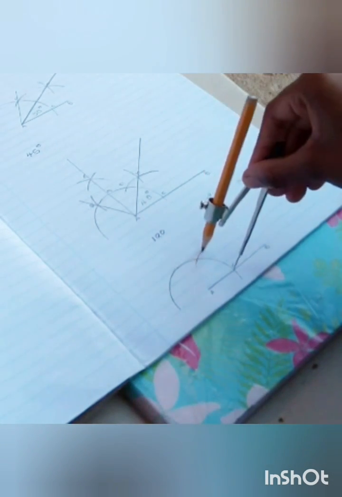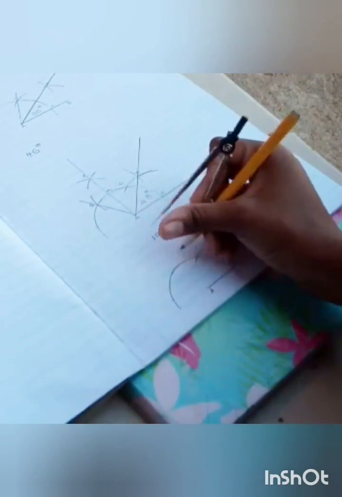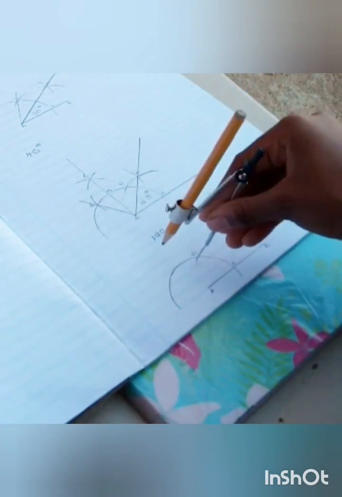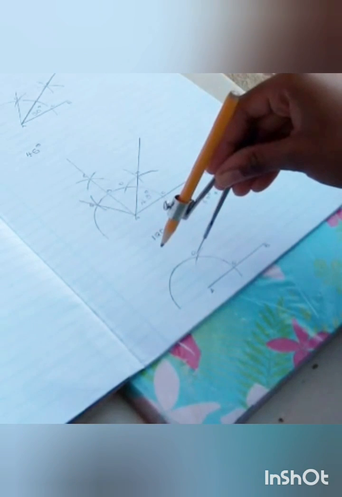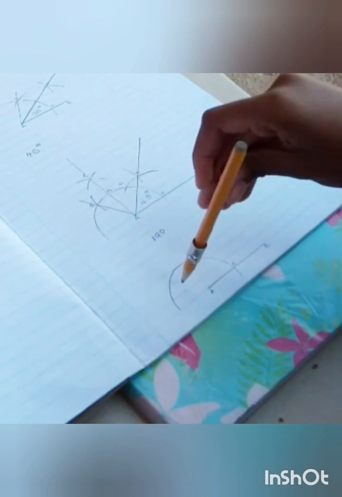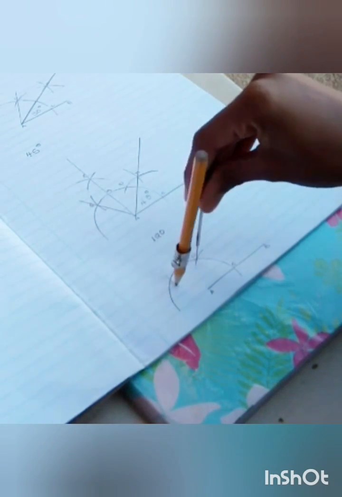This is our 60 degrees at point D. When I say we double it, we're going to do this on top of the 60 degrees, and draw a 120 degrees.